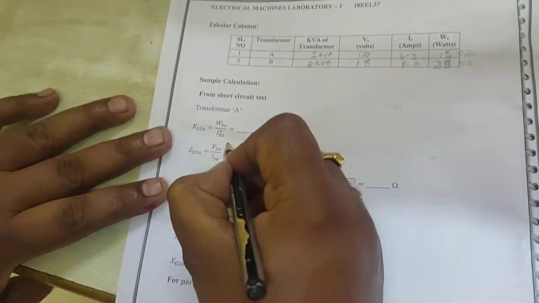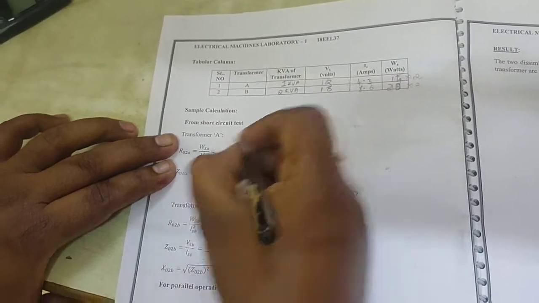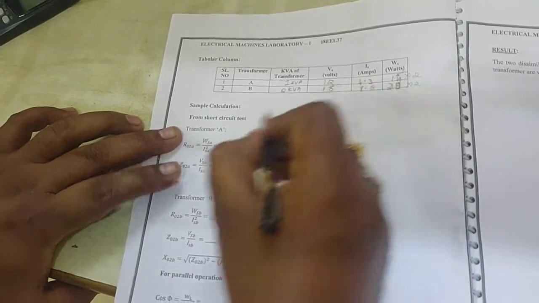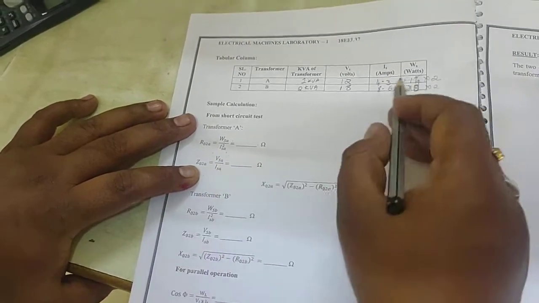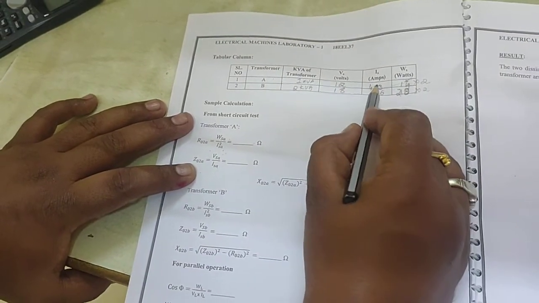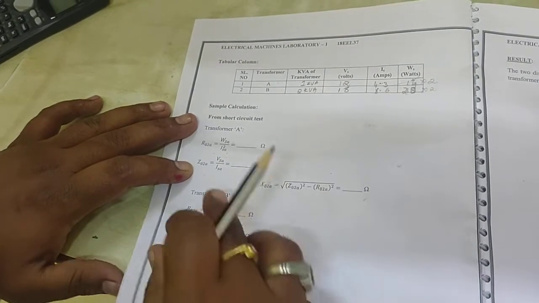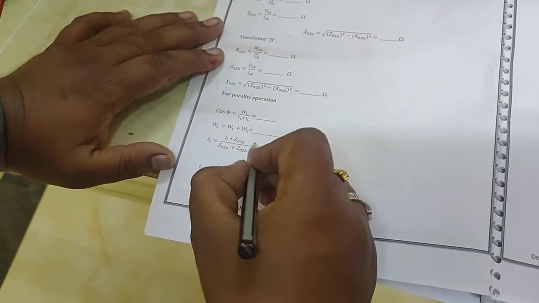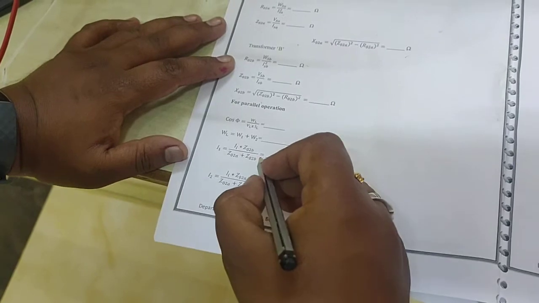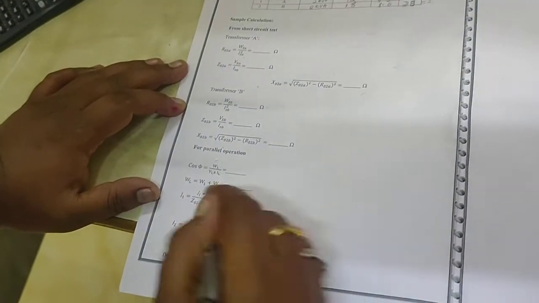So WS by ISA square, R naught 2 will be WSA by ISA square. This one is A. WSA by ISA square, 4.3 square, you will get R naught 2 A. Same way Z naught 2 is VSA by ISA. That is VSA is 12, ISA is 4.3. You will get R naught and Z naught, so that you can find out X naught. Same way for transformer B also you have to find out X naught 2. And this is not required. Z naught 2, yeah, this is required.